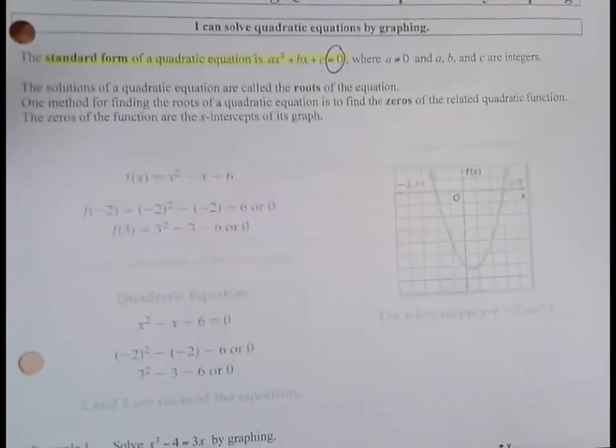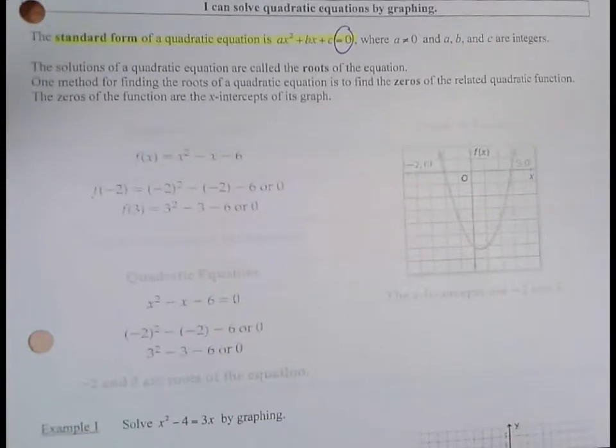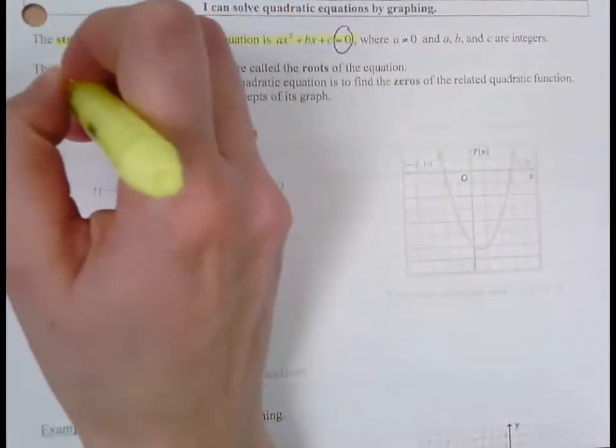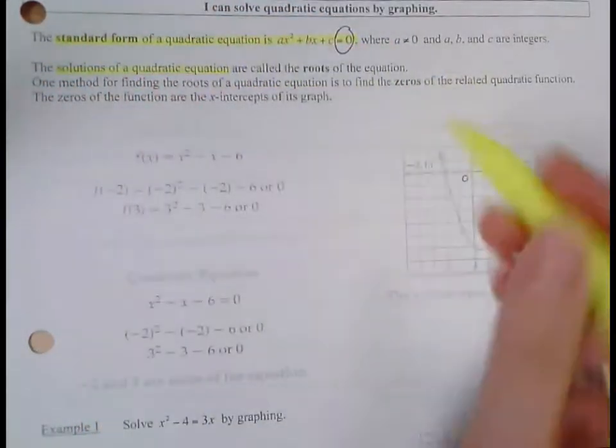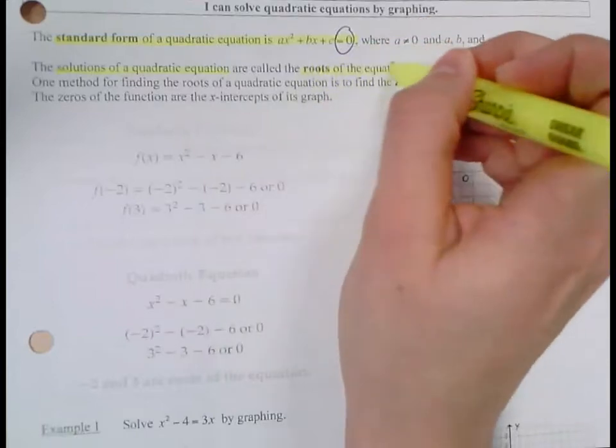And then the beginning part of this, so if you haven't already realized this in math, it's not just about going through a process, but understanding why you're doing that process and understanding the vocabulary with it. There's really 4 vocabulary terms that all mean the same thing, so you have to understand what those all mean. If you are asked to find the solutions of a quadratic equation, these are called the roots of the equation.